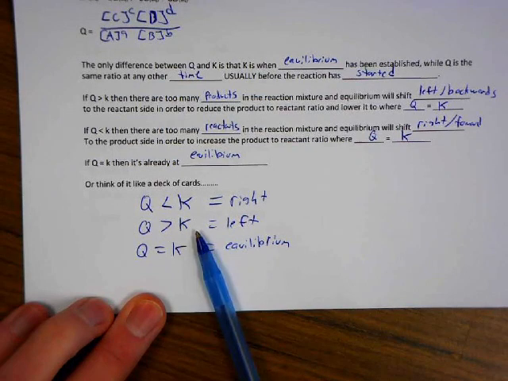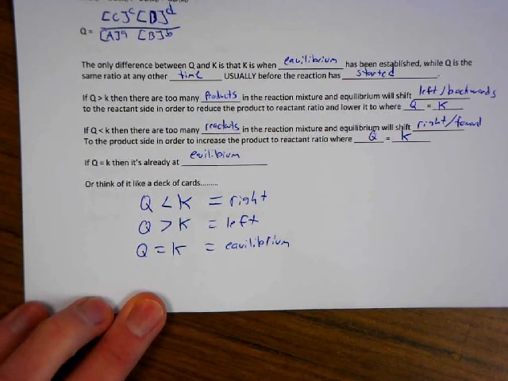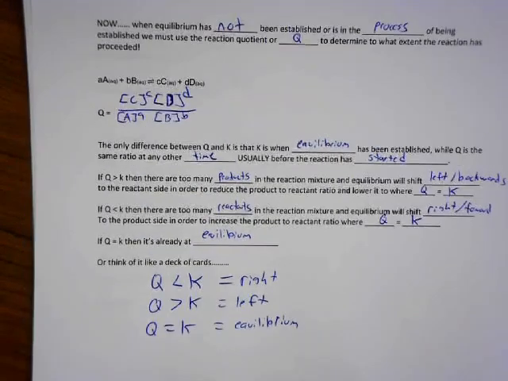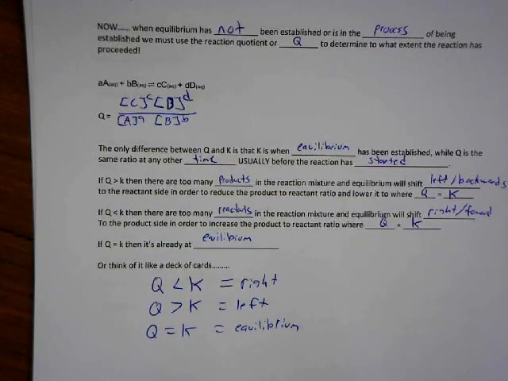Now we have achieved justice. We have equity. It's at equilibrium. But that really will help you remember it. If you think of a deck of cards, you're going to have a Q value and a K value, and you're going to compare them. And you're going to know, is it going to shift to the right? Is it going to shift to the left?